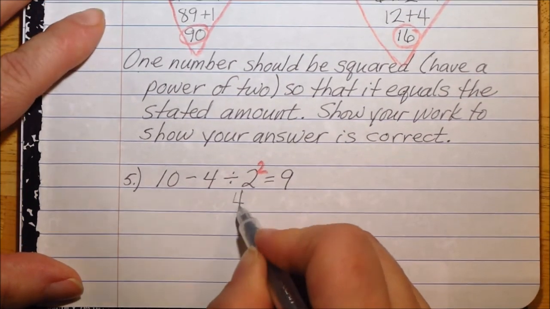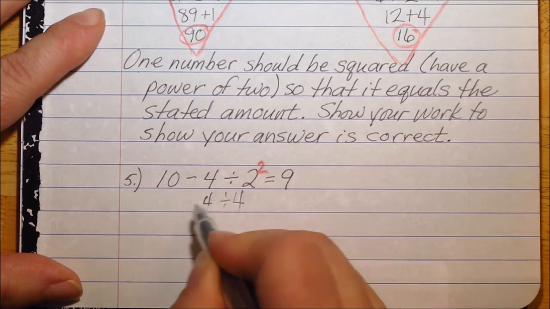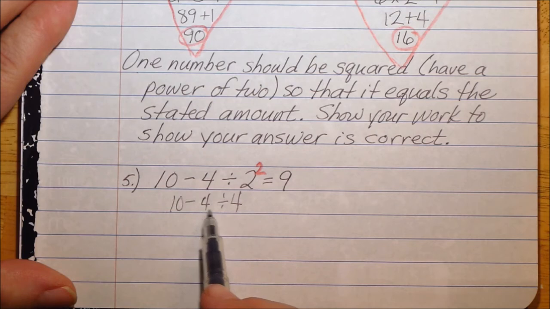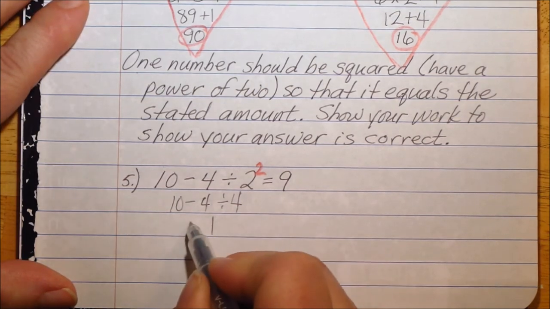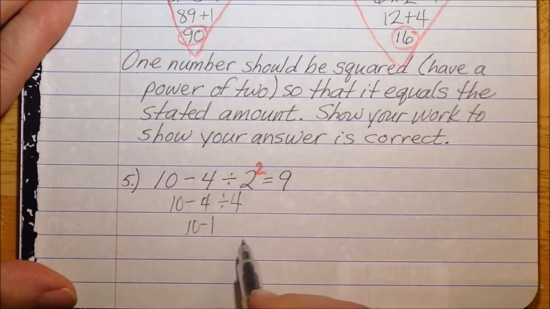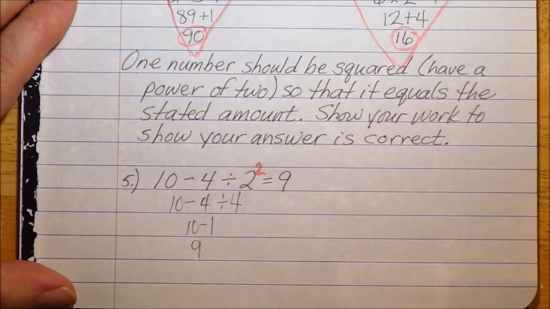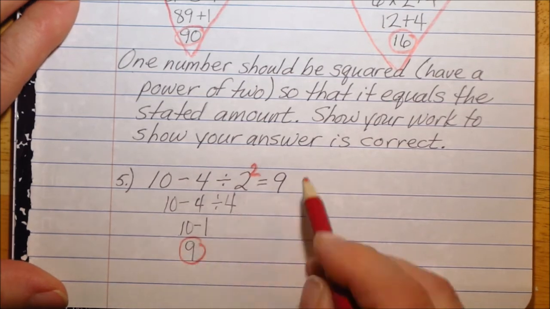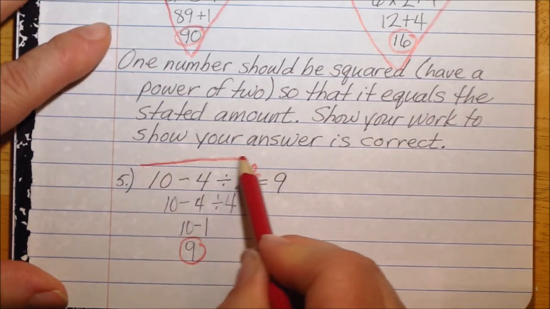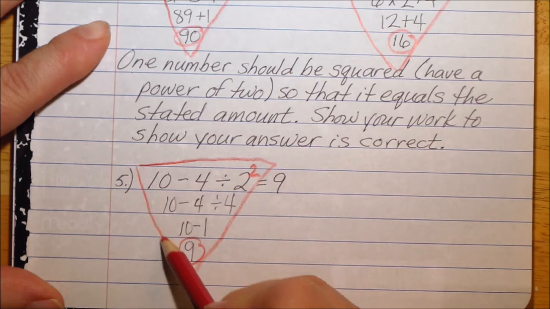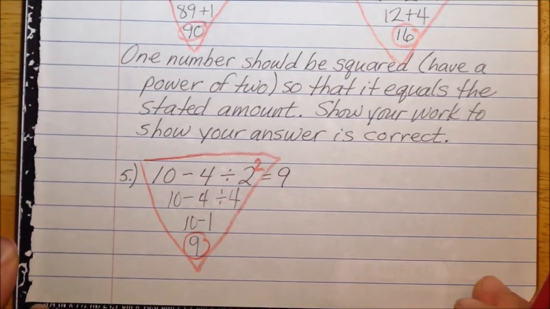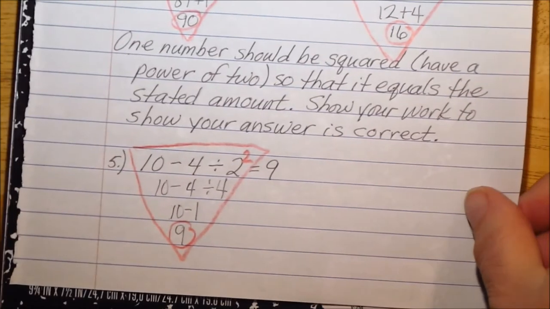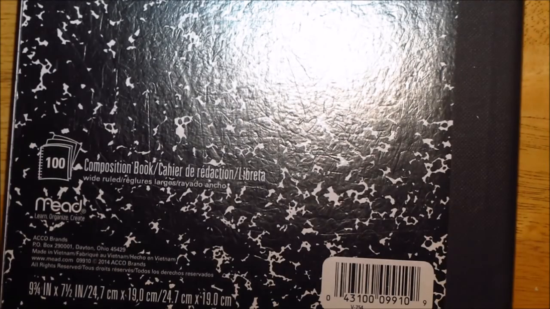So 2 squared is 4, bring down the rest of the expression. Looking for multiplication and division. 4 divided by 4 is 1. Bring down the rest of the expression. 10 minus 1 is 9. 9 is my final answer here. And that is what we were looking for up here. So this is the proof that I squared the proper number, the 2, and that answers the question there. All right? Okay, so that's practice problems for lesson 1.3.